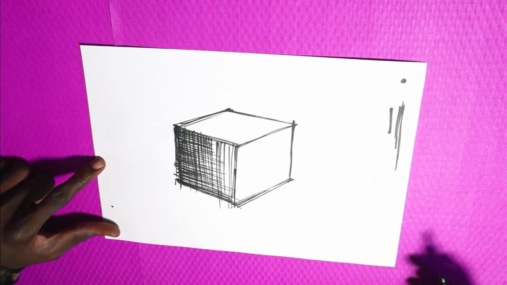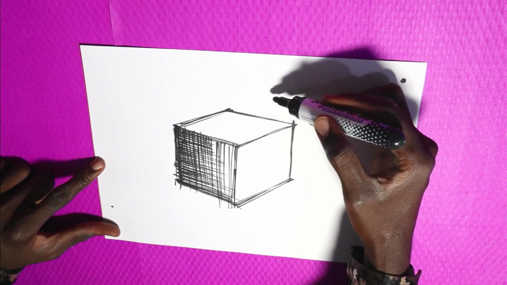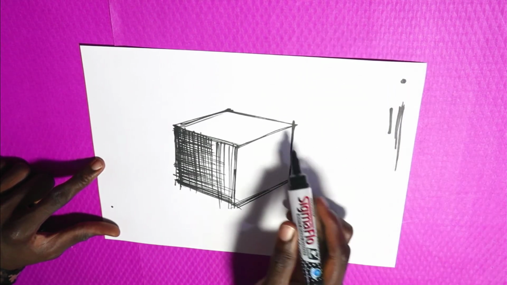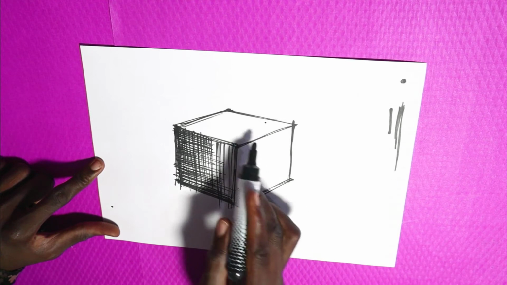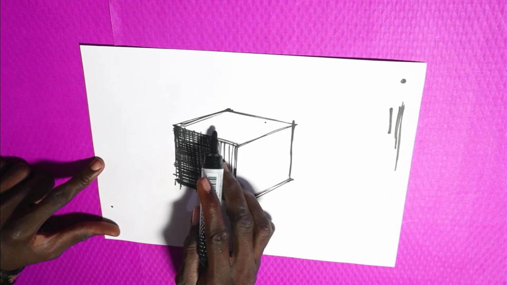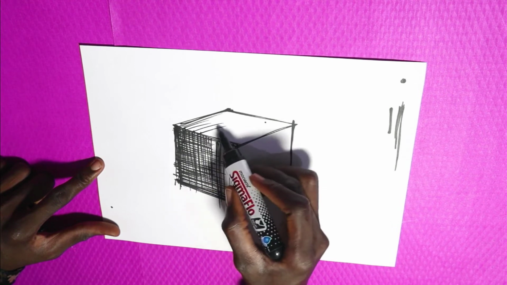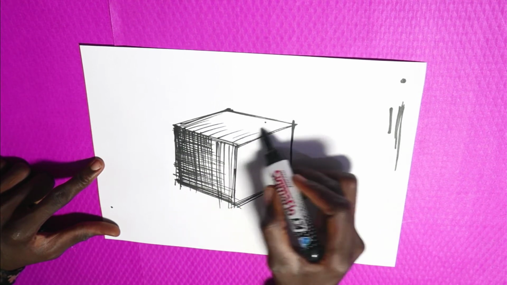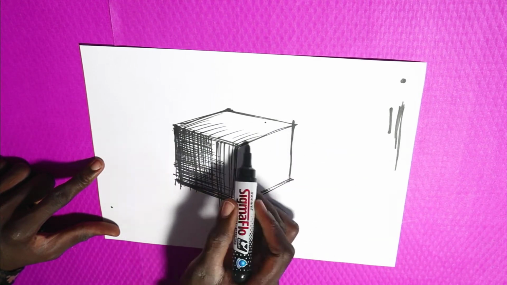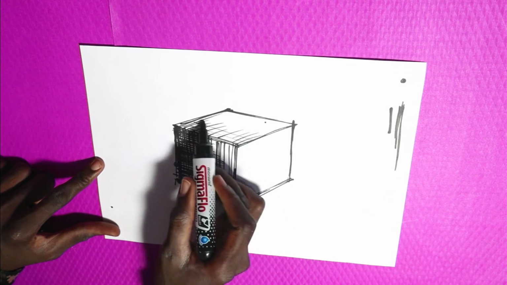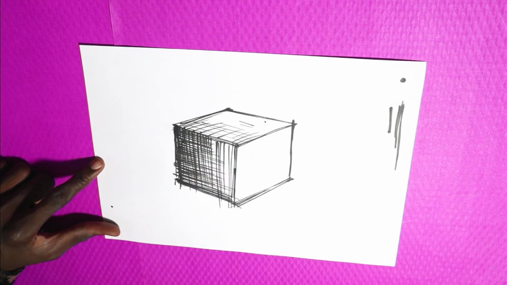So the next thing I'm going to do, the upper part of my object, from this part, the light is going to penetrate on this part, and the back of it is going to be a little bit dark, but not that dark.